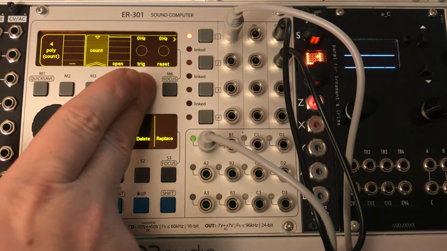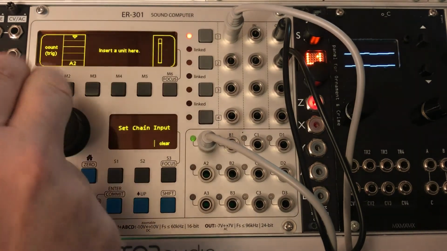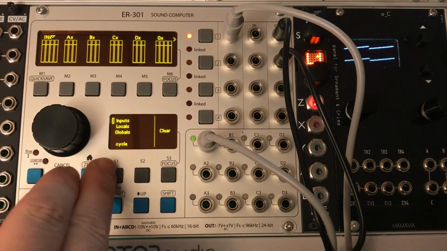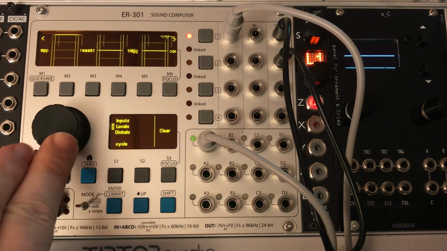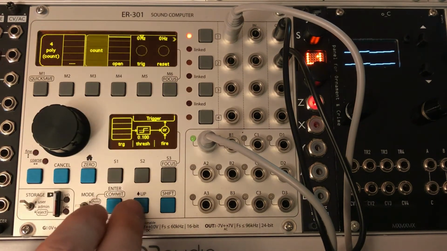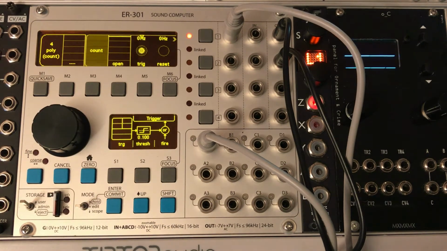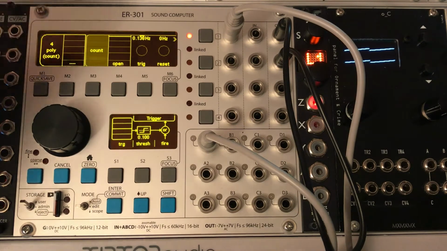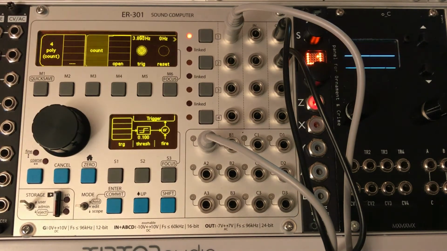I'm going to assign a trigger here. It was set to A2 by default. I'm going to use my local custom control that I just set up, TRG. And let's see if that's working. It looks like it is. So you can see what's happening here. With this custom unit, if you look at the graphical display, every time I send it a trigger, it increments the voltage by just a little bit.